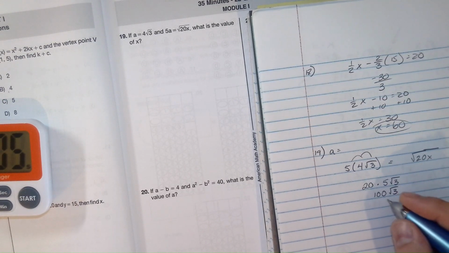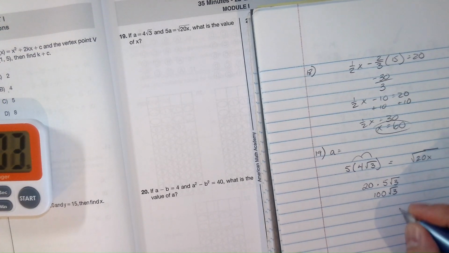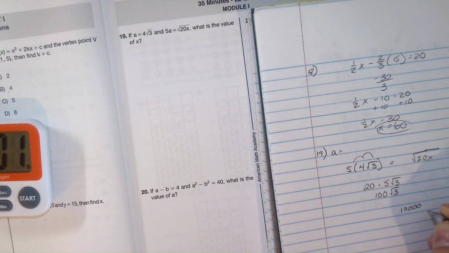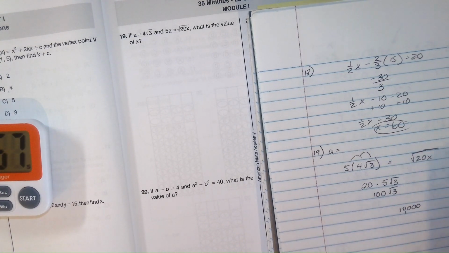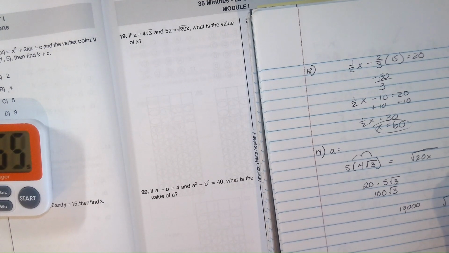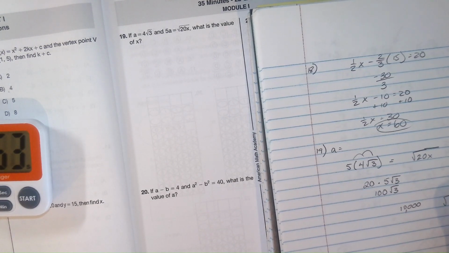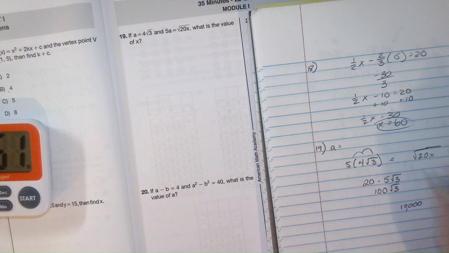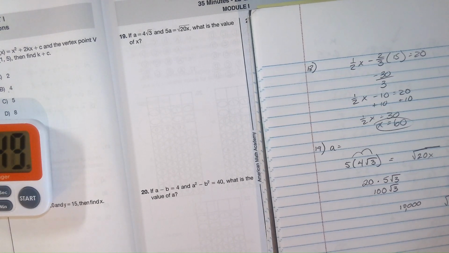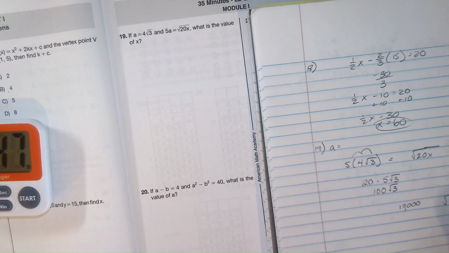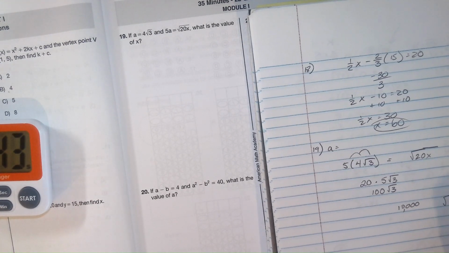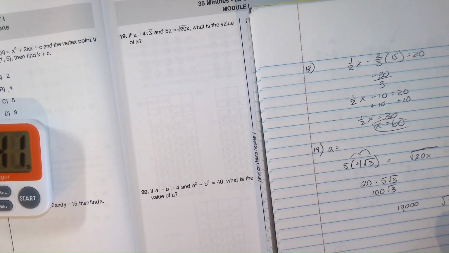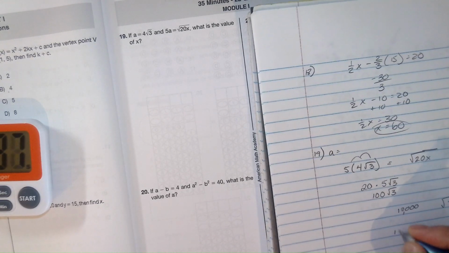What gives me 100 squared? 10,000. So 10,000 times 3, the square root of 30,000. So 30,000 divided by 20 is 3,000 over 2, or 1,500.